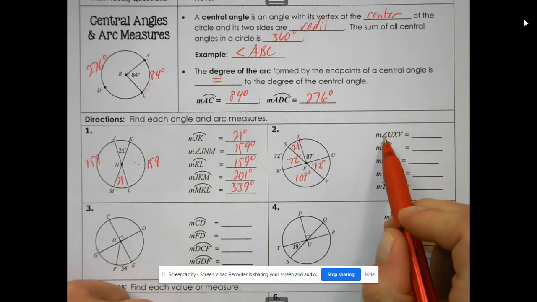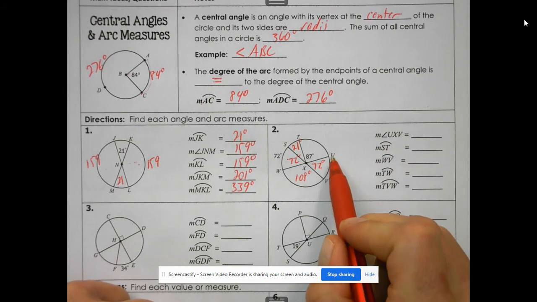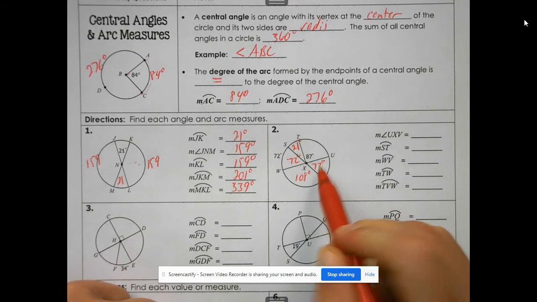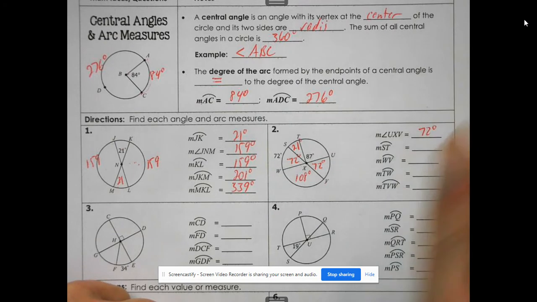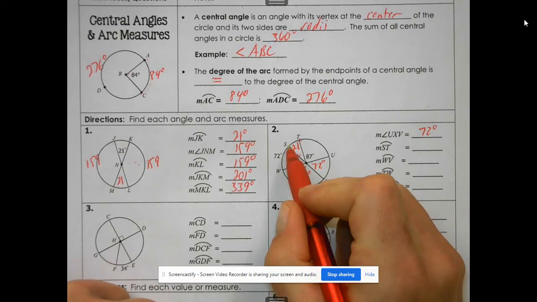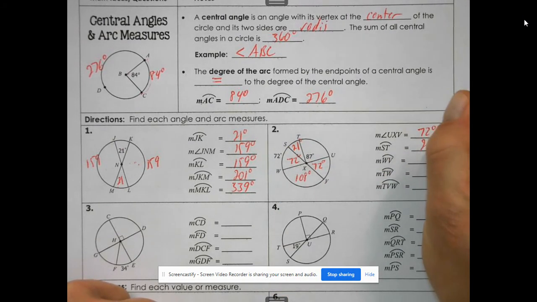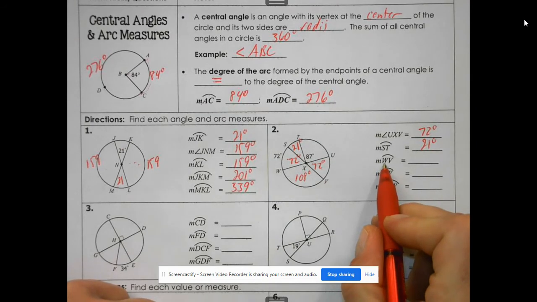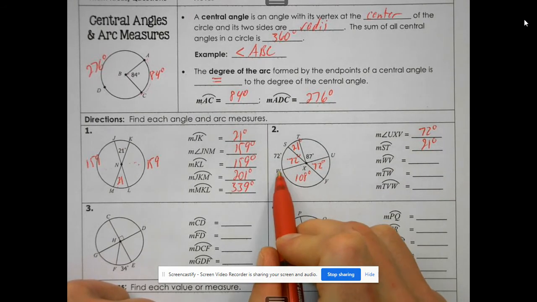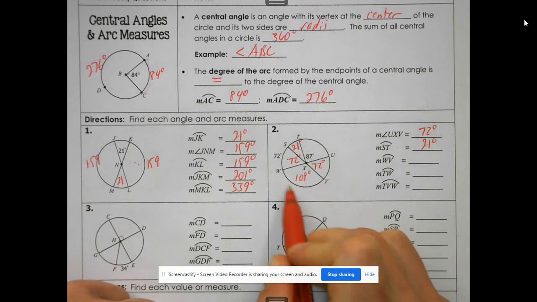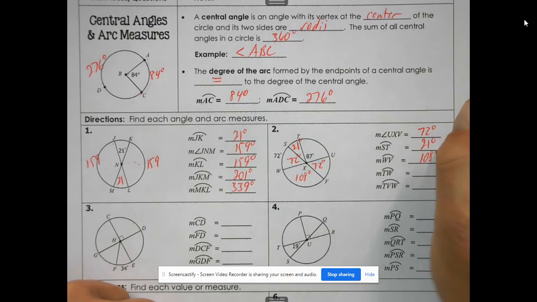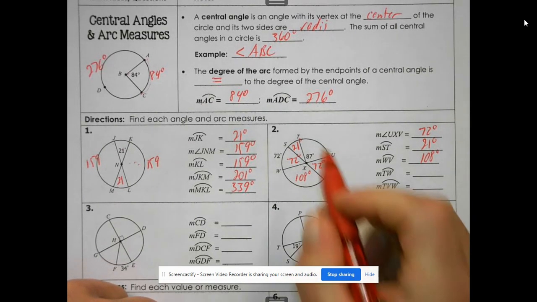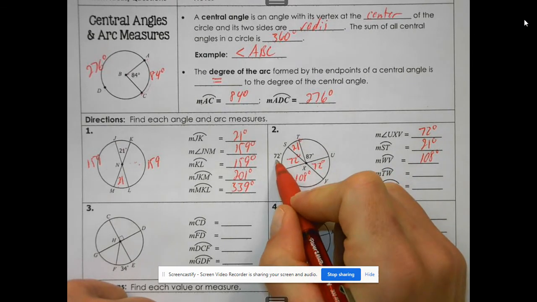Now we can answer the questions. Measure of central angle UXV, UXV right here, 72. Measure of arc S to T, 21. Measure of arc WV, WV right here, 108. Measure of arc TW, so this piece plus that piece, right?